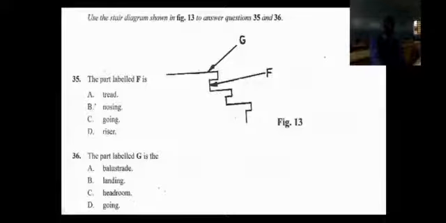Now we are to use the staircase shown in figure 13 to answer question 35 and question 36. The part level F, that is this corner, is nothing but the riser. The answer is D. You rise to the next tread. Then the part level G is the landing. The answer is B. So it is the landing.